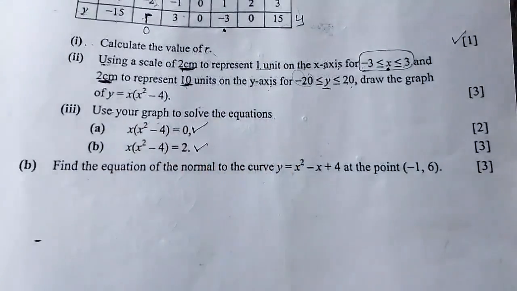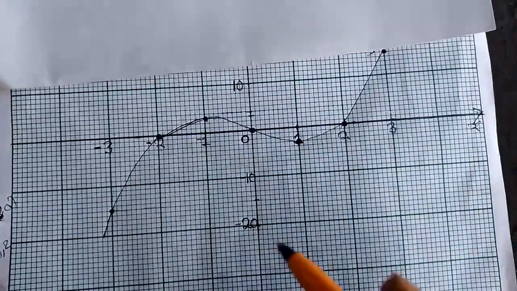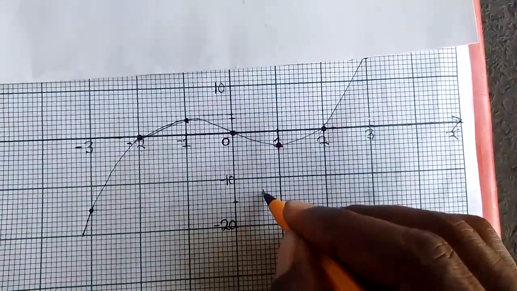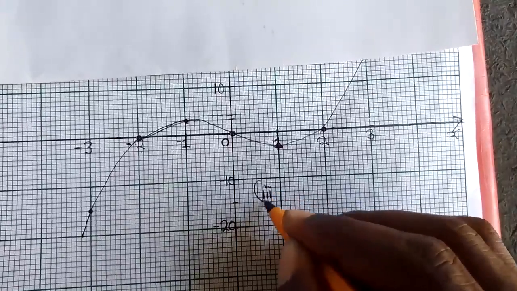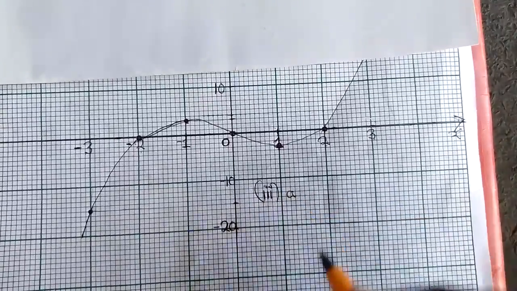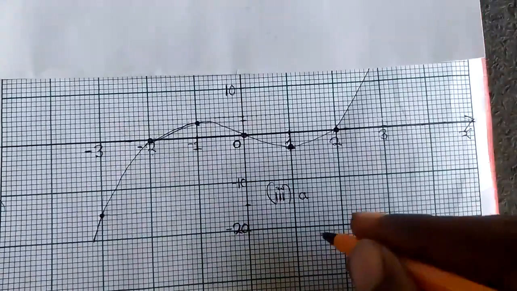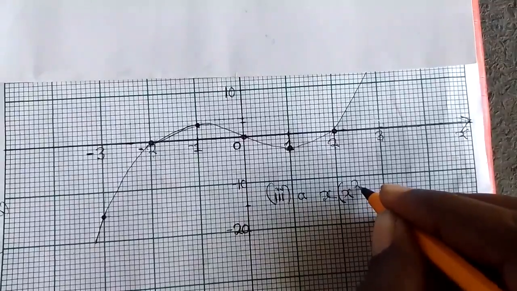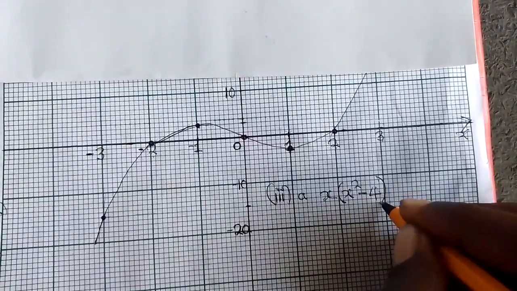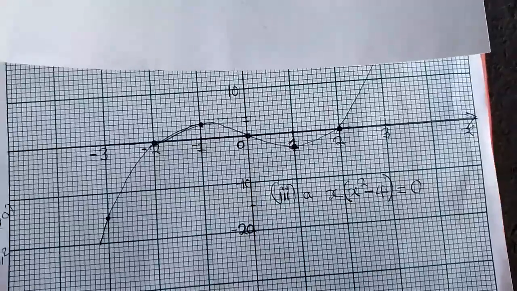I've got the first equation there. So I told you that you need to answer everything on your graph. So I'm going to write them here. I'm going to say this is 3a. This is what I'm going to do. So the first equation is x, open bracket, x squared minus 4 close, is equal to 0. That is the equation there.